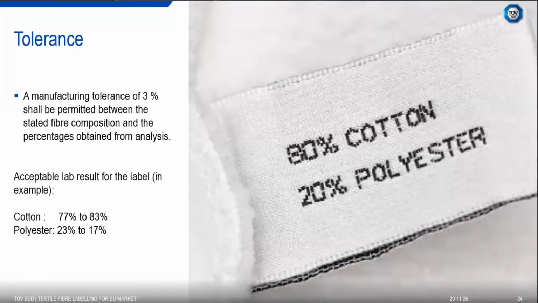Now if we test in the laboratory, if the laboratory result found that cotton ranges between 77 to 83%, and polyester ranges from 23 to 17%, then this label would be correct. Then the label would still be valid. But in case we see cotton is 76%, which is beyond the 3% tolerance, then the label would not be correct. The label would not be acceptable. So this 3% tolerance is allowed in case of blends.